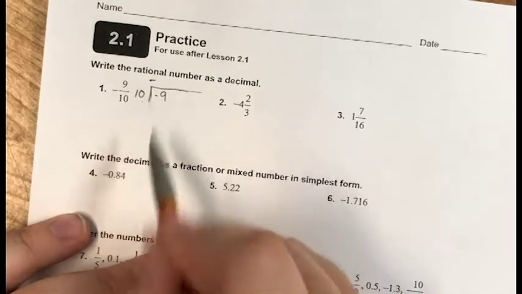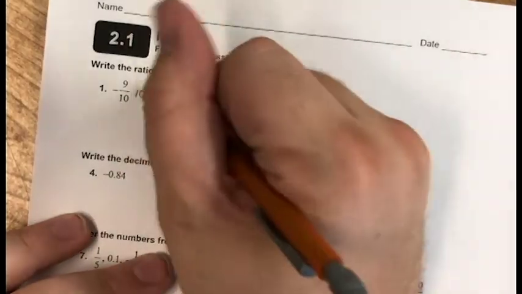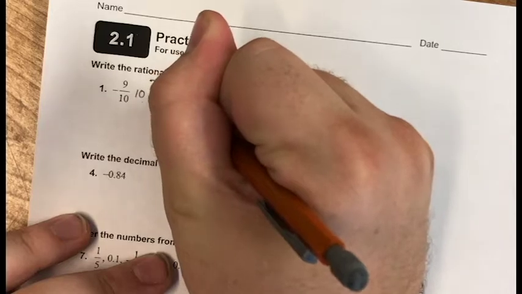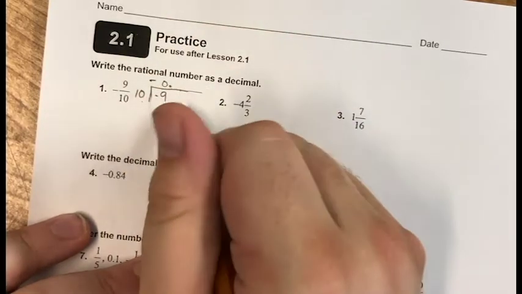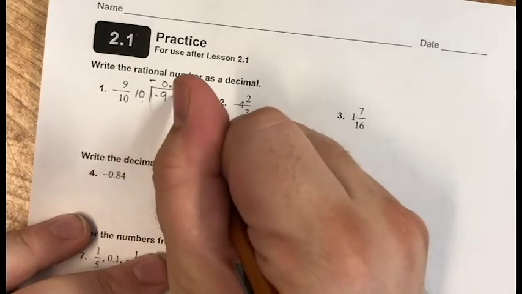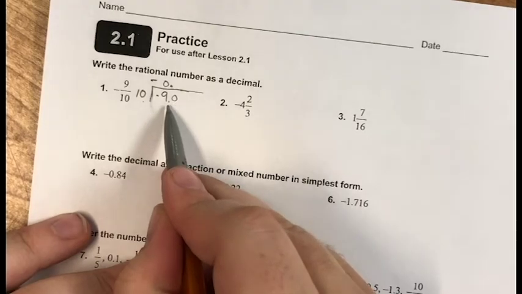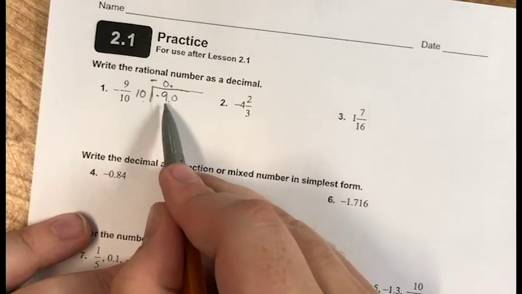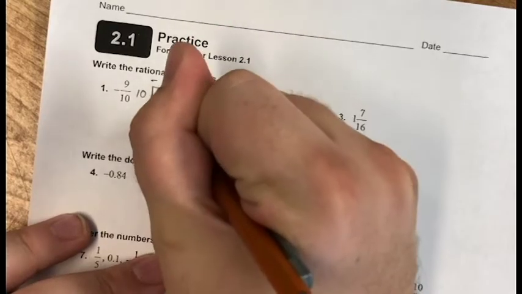Can 10 go into 9 evenly? No, it can't. So I'm going to have to put a 0 as a placeholder and a decimal. And in that case, I'm going to have to bring a 0 in here. Okay? Can 10 go into 90? Yes, it can. It can go into 90 9 times. So let's subtract.